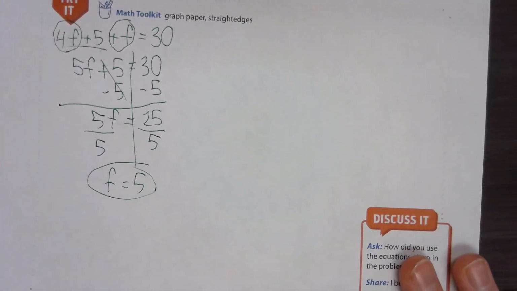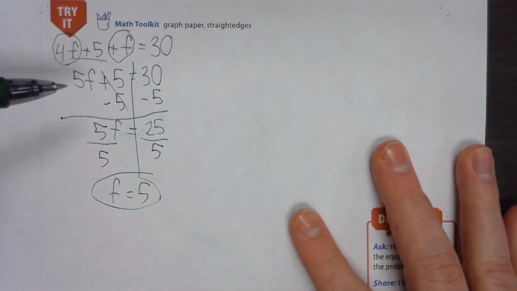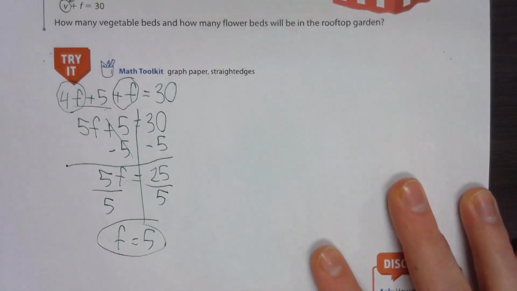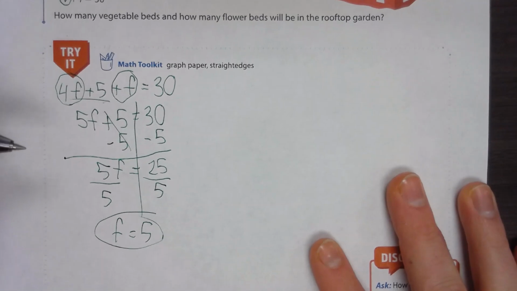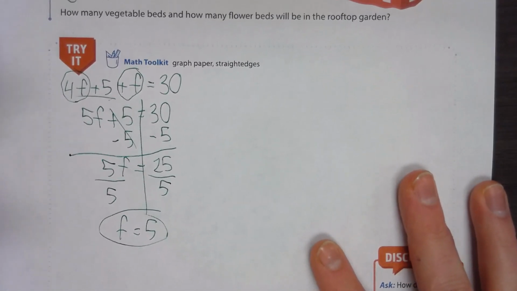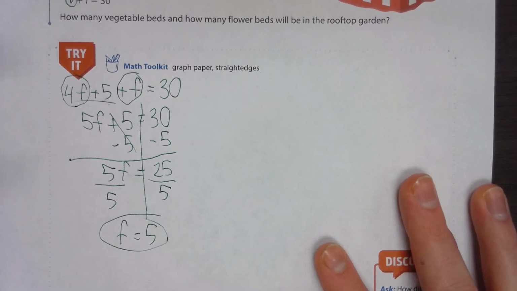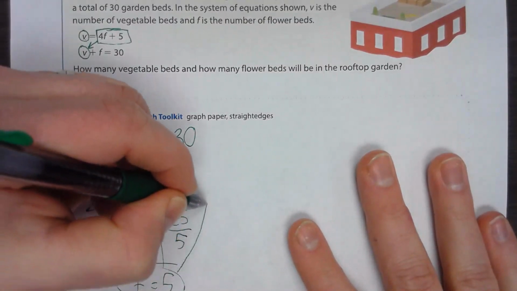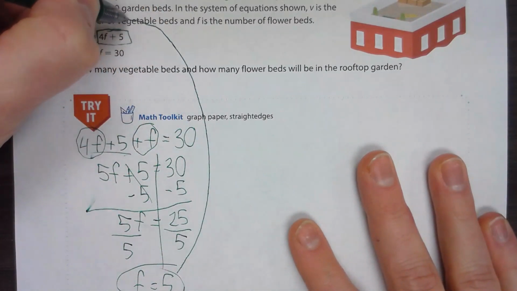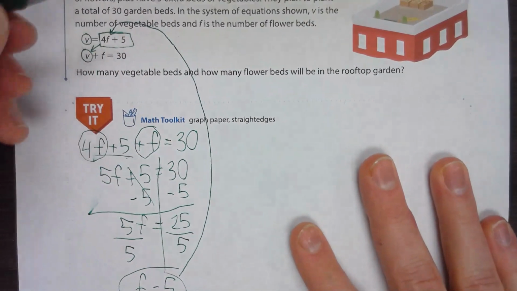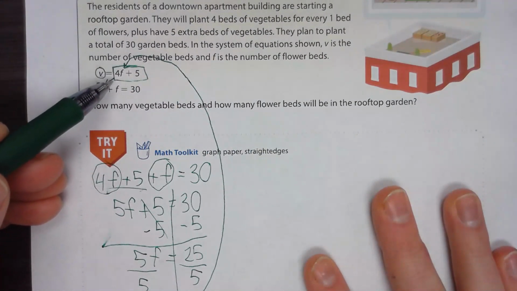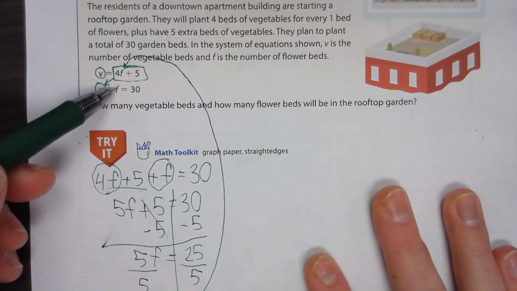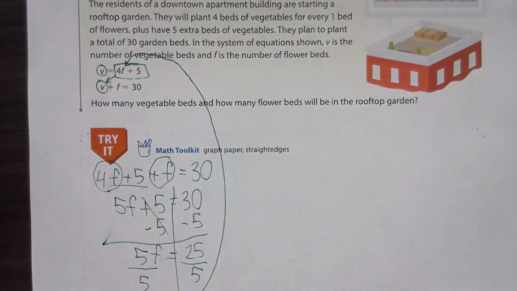Now we've got to figure out how many vegetable plants or boxes there's going to be. Whenever you solve a system of equations, you've got to make sure that you figure out a value for both equations. So you're always, in the end, going to take this value up to your original equations and plug it in where you see that variable. I like to plug it into this first one because I am going to get an answer out right away. You can plug it into this one as well, but then you're going to need to do just a bit of algebra to get it.